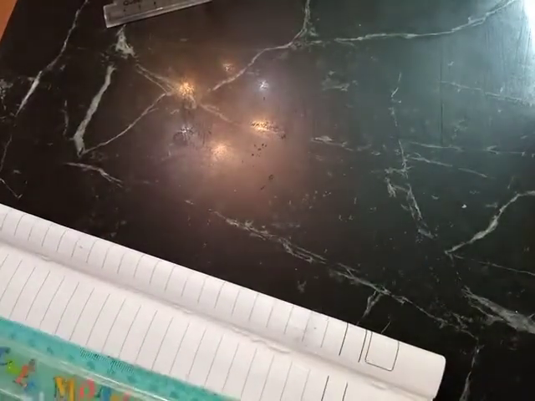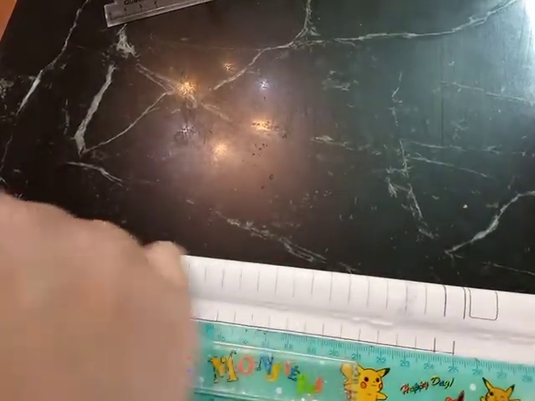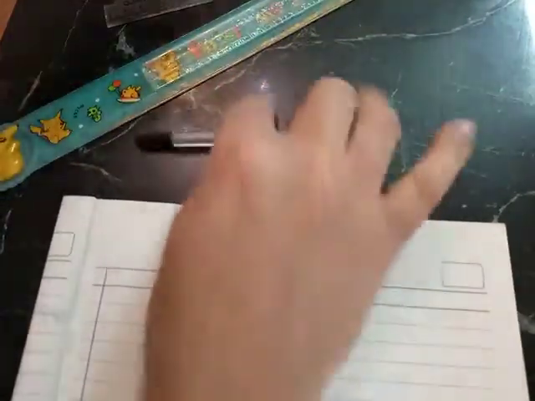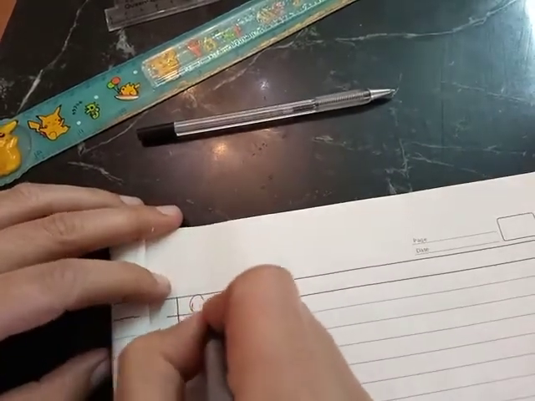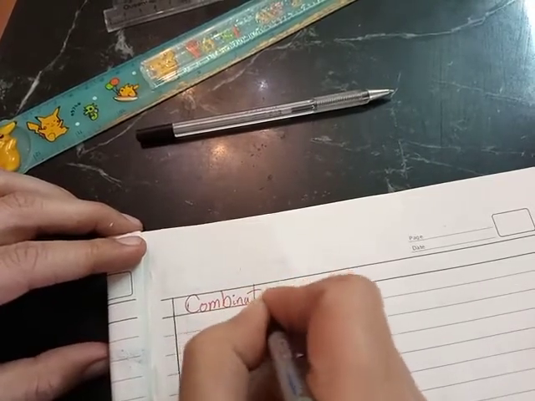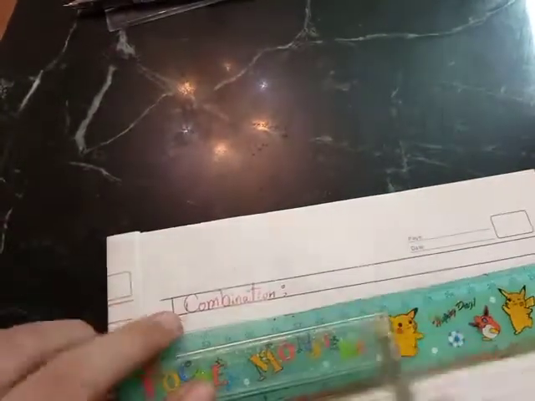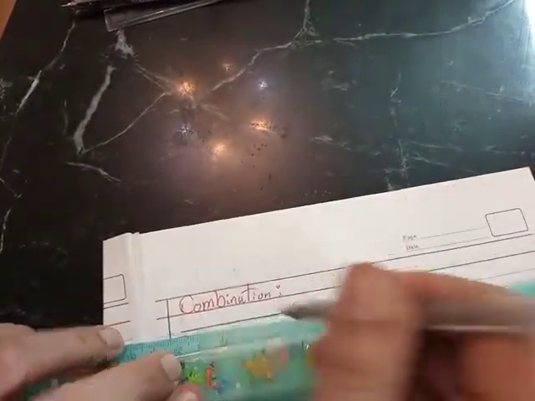Let's move on to another thing, which is combination. And as I said in the beginning, combination is when the order doesn't matter. So the second thing is combination. And the order in combination doesn't matter.